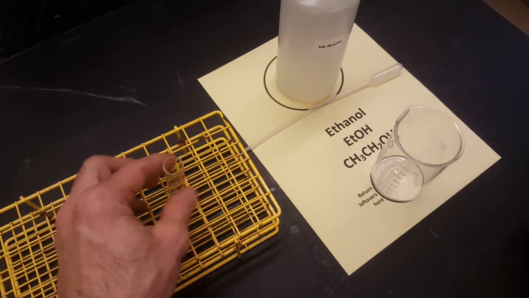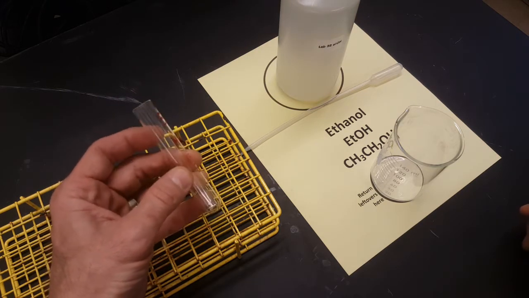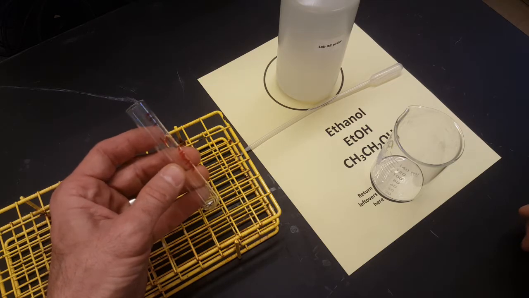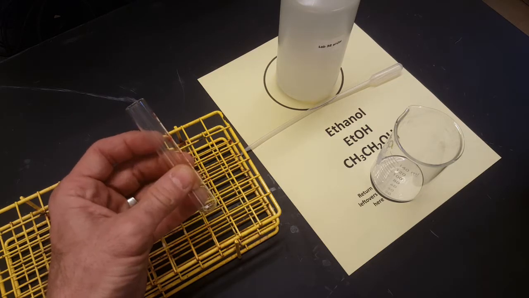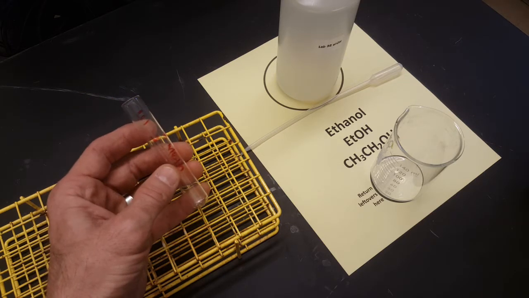Next, you need to go and fill your little test tube. Make sure this is empty first. Whatever is in here, you can just dump out in the sink if it's left from the last class period, or call your teacher over and we'll take care of the waste for you. If it's just water in here, you can just dump that down the sink.